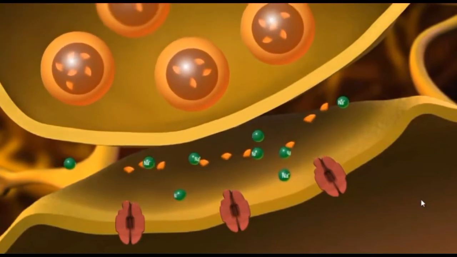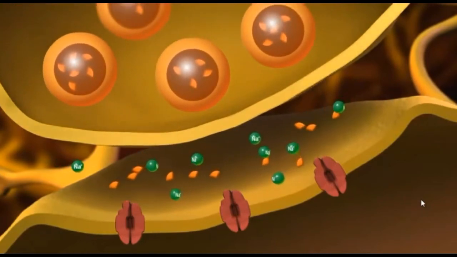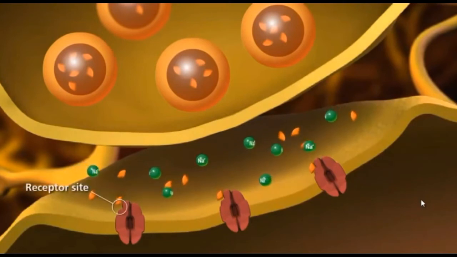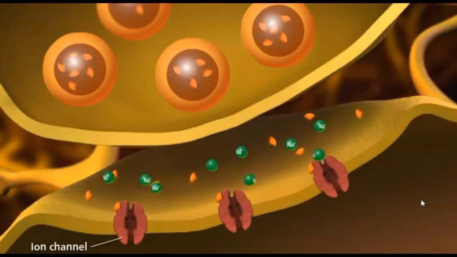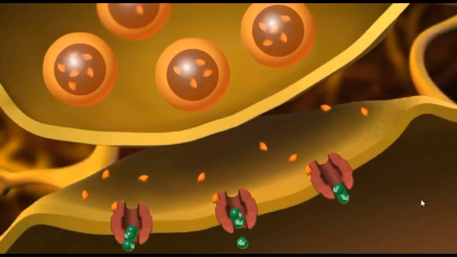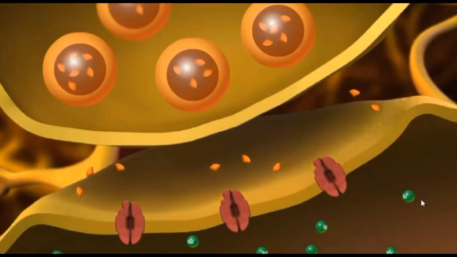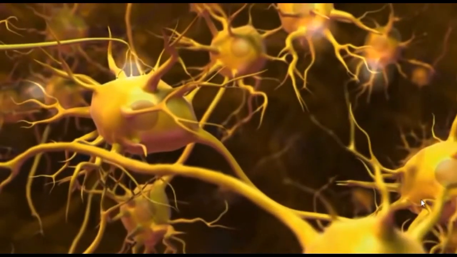The neurotransmitters attach to the receptor sites of the ion channels on the dendrite, which causes them to open. This lets the positively charged sodium ions diffuse through the channels, a process called facilitated diffusion. This causes depolarization. When the charge reaches a high enough voltage, the electrical impulse will pass on to the next neuron.